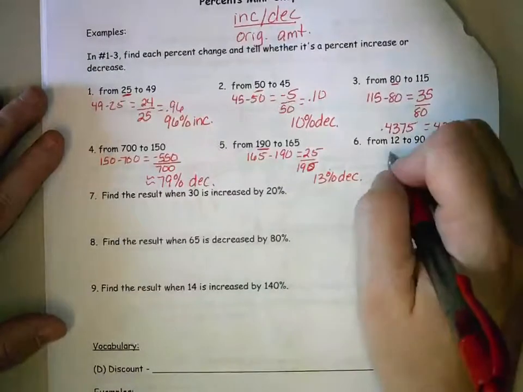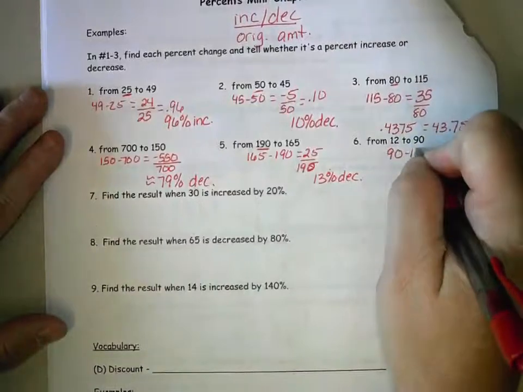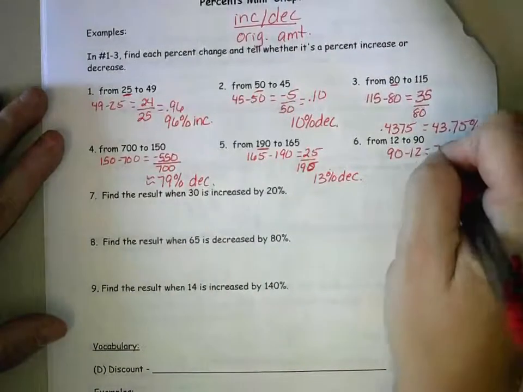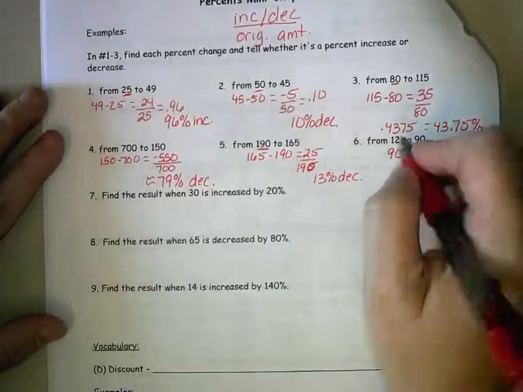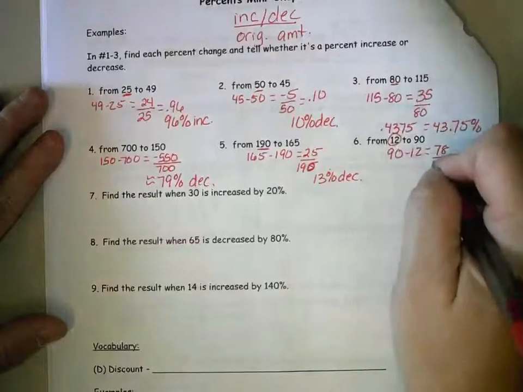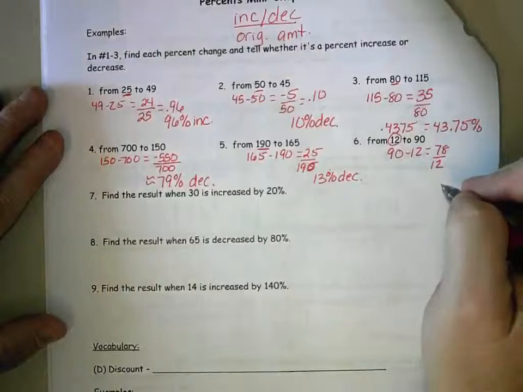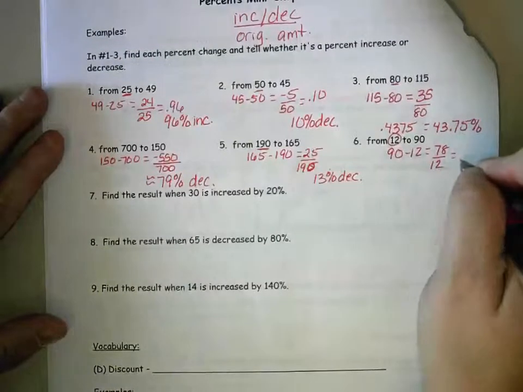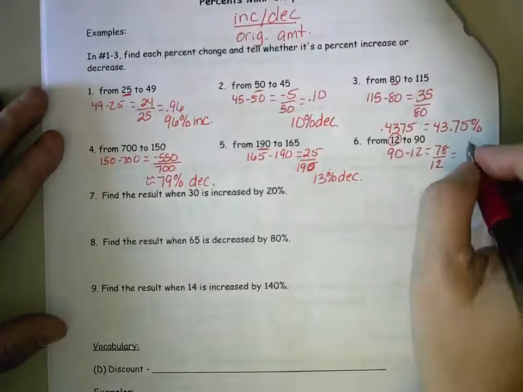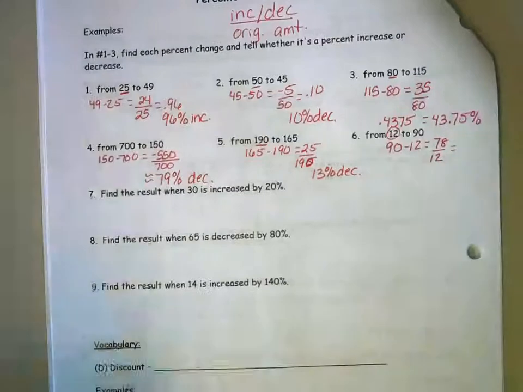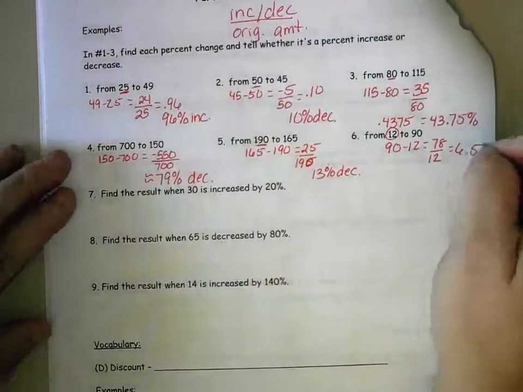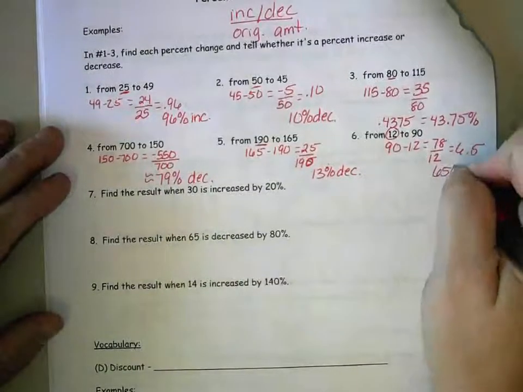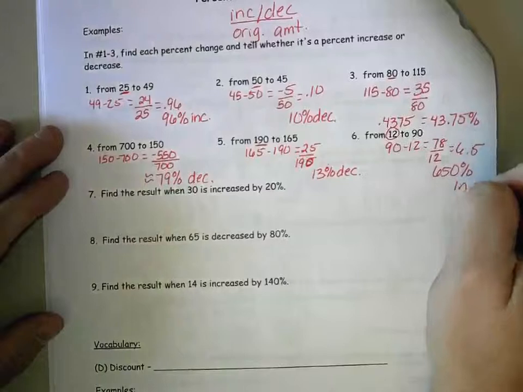And number 6, 90 minus 12 is 78. Divide that by the original amount, which is 12. 78 divided by 12 is 6.5, and so that is a 650% increase.